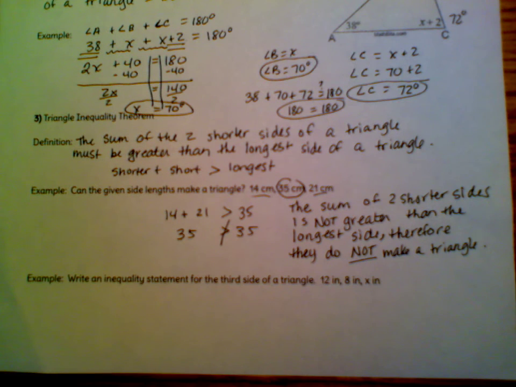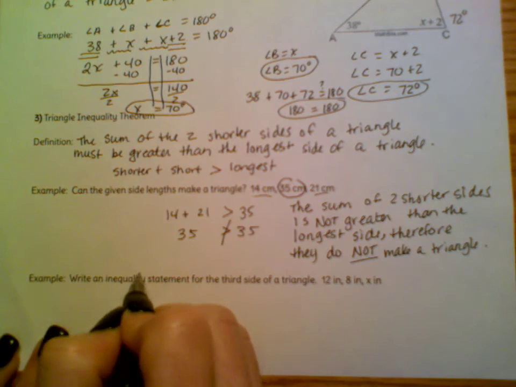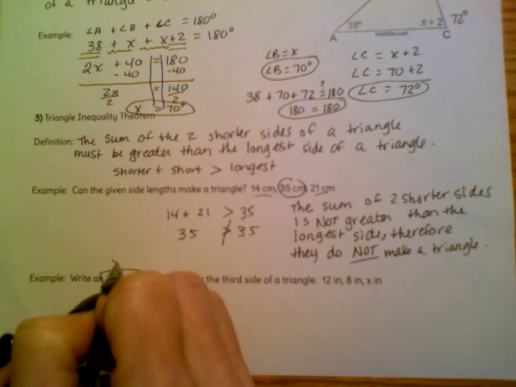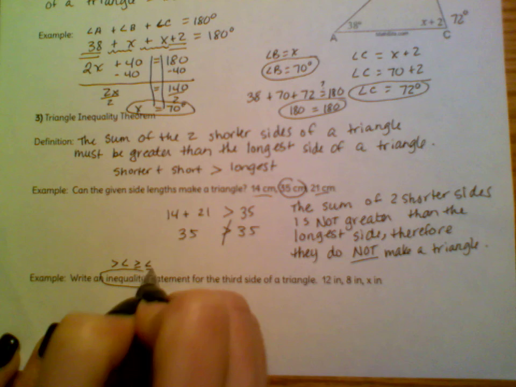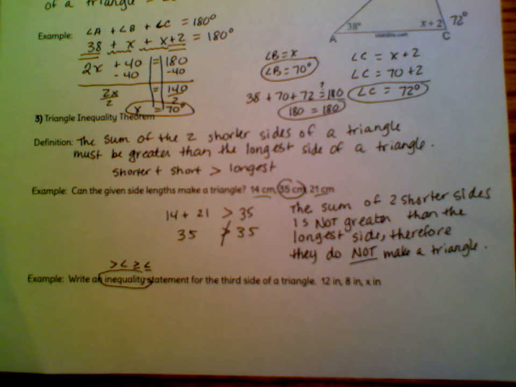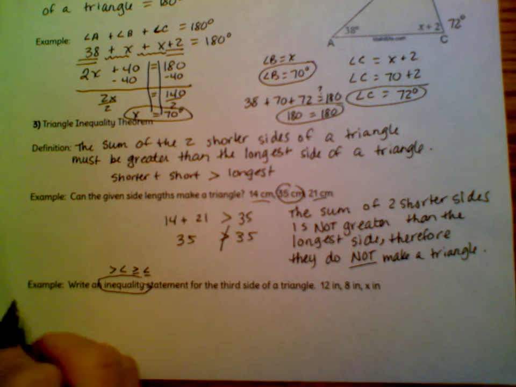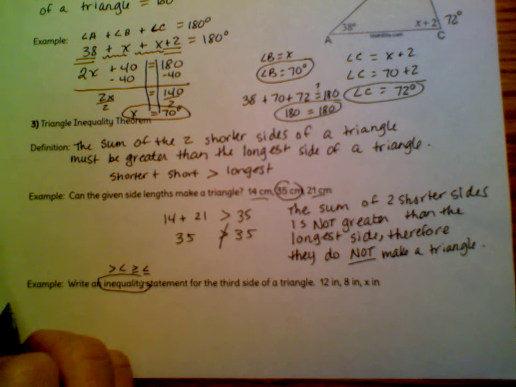Okay, this last example says to write an inequality. Remember, got to think about that. Inequalities are these symbols. So I'm going to be using something like that for the third side of the triangle. And we know two of the sides are 12 and 8. We don't know the third. So I'm going to make an assumption here. Over here, I'm going to put them in order of least to greatest.